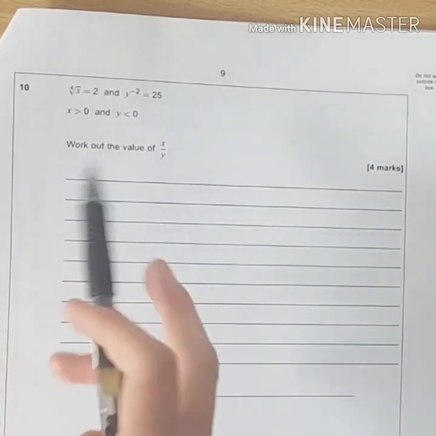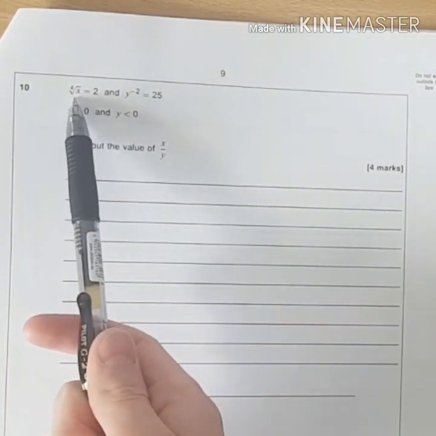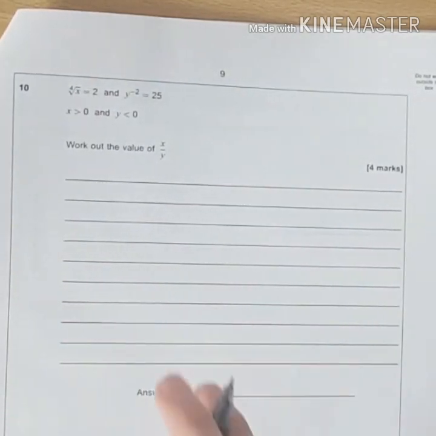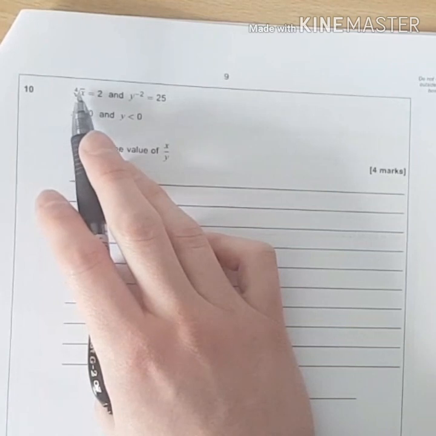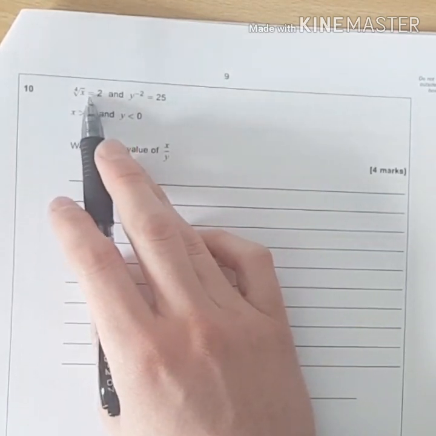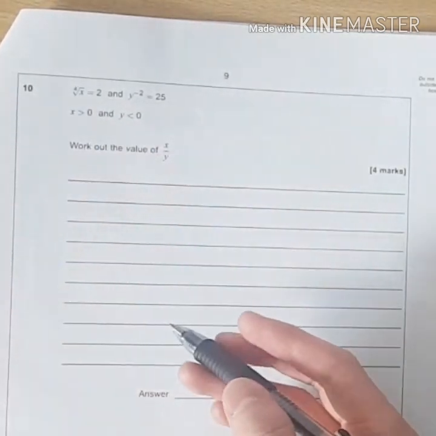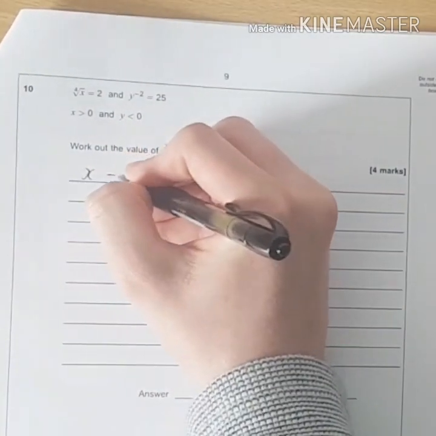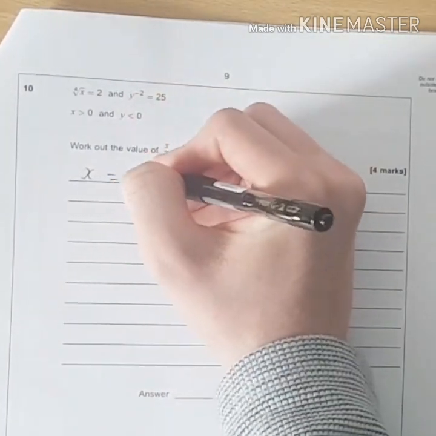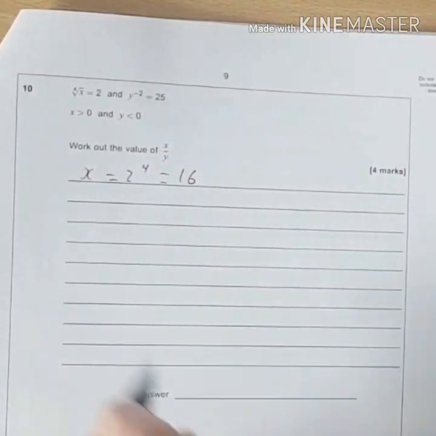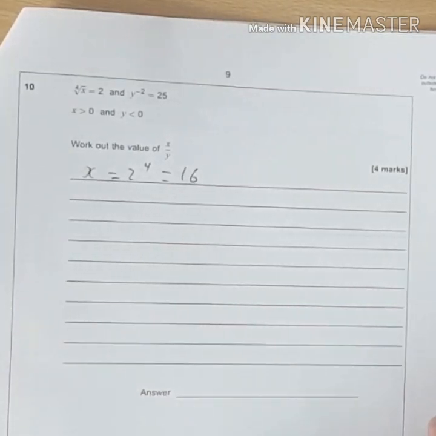So first we need to find out the exact value of x, and then we can find out the exact value of y. So first we can raise both sides of this equation to the power of 4. So that would get rid of the fourth root. So we have x equals 2 to the power of 4, which is equal to 16. So that gives us x pretty easily.